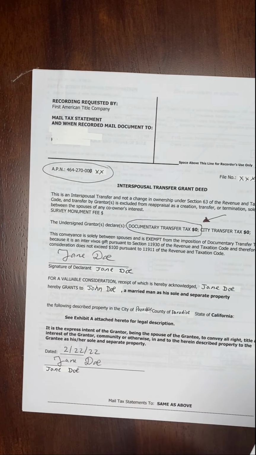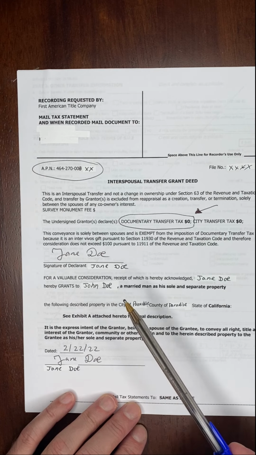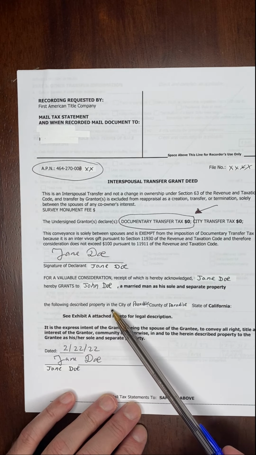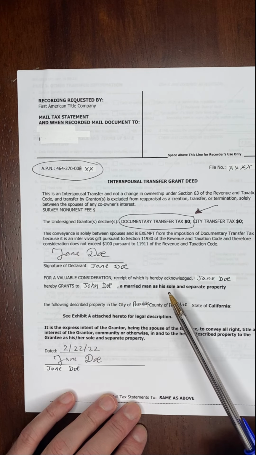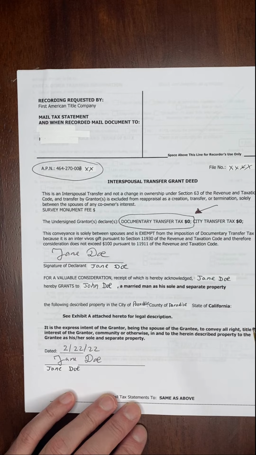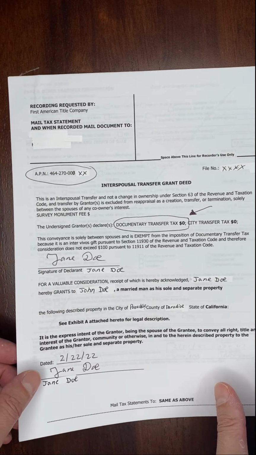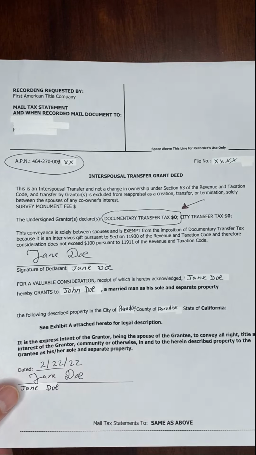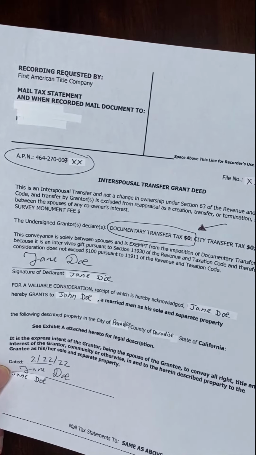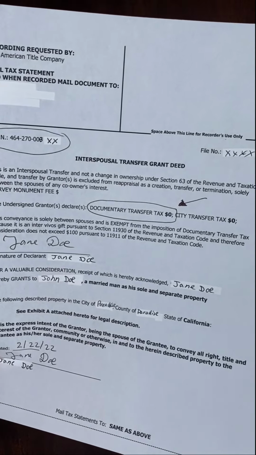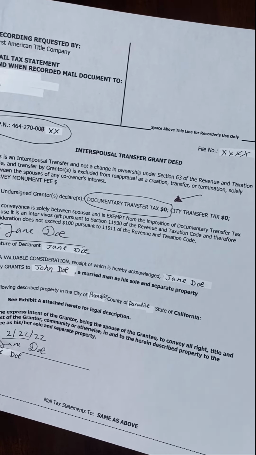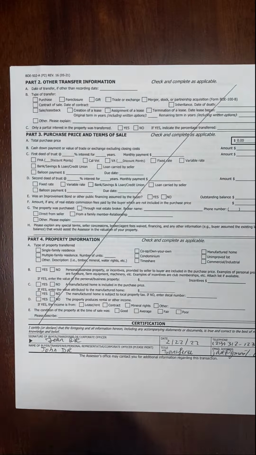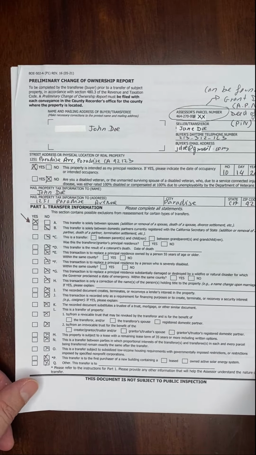So you see, you have a document like this, for example. In this case, you will see that here Jane Doe is granting John Doe the following described property, as his sole and separate property, meaning for a married couple the property will be only in one name. But in this case, when you have a purchase, at closing they need to fill this document here to technically remove one spouse, and it comes with a preliminary change of ownership report.